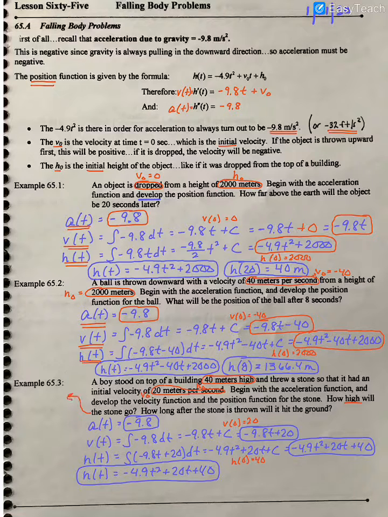When will it hit its peak? When the velocity is 0. So we developed a velocity formula along the way. We're going to set that equal to 0. And that is negative 9.8t plus 20 equals 0.